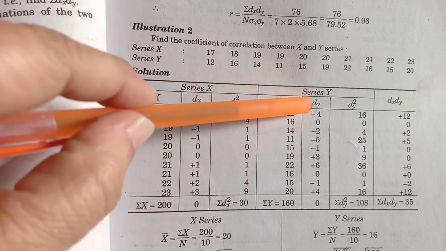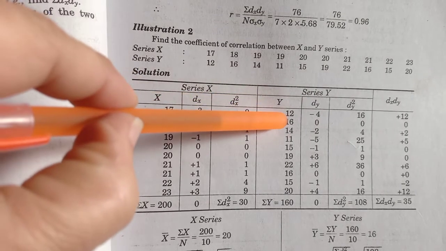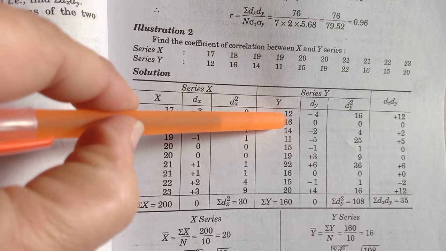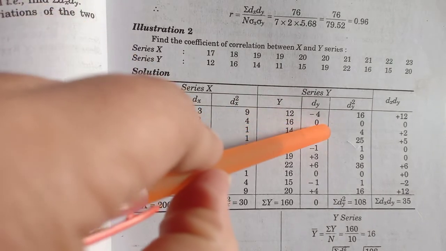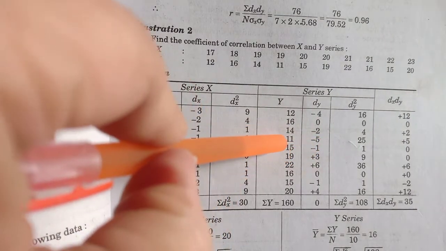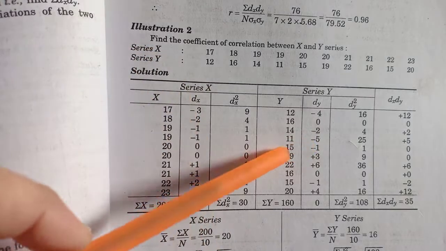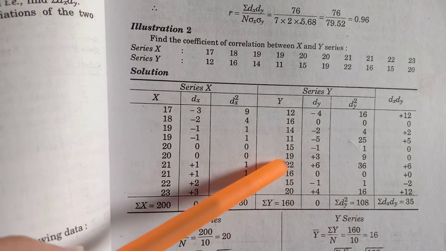What do we do for dy? Dy is equal to y minus y bar. So 12 minus 16 is minus 4. 16 minus 16 is 0. 14 minus 16 is minus 2. 11 minus 16 is minus 5. 15 minus 16 is minus 1.